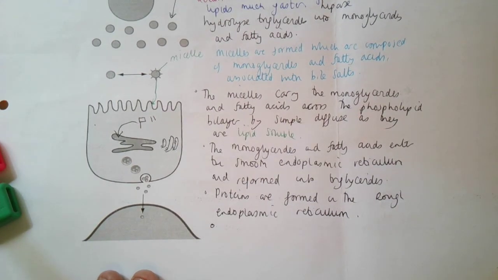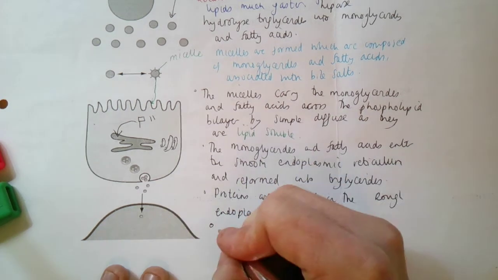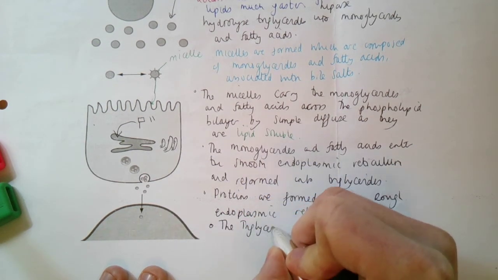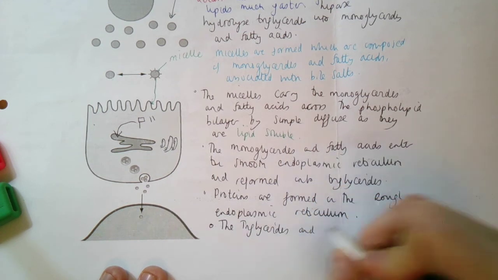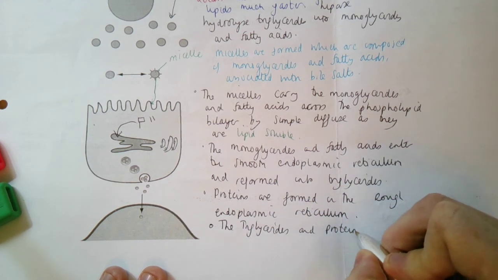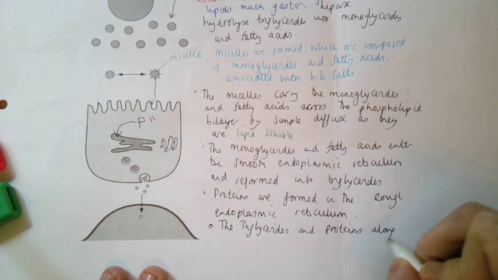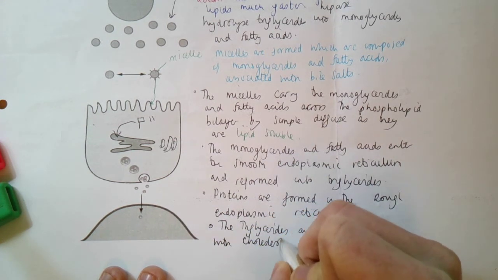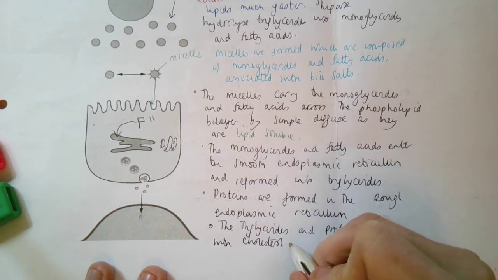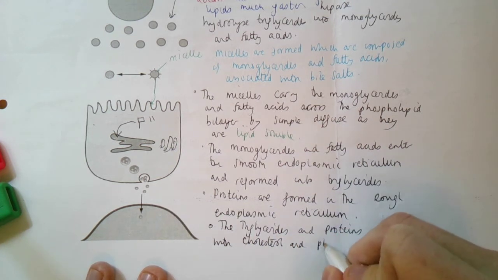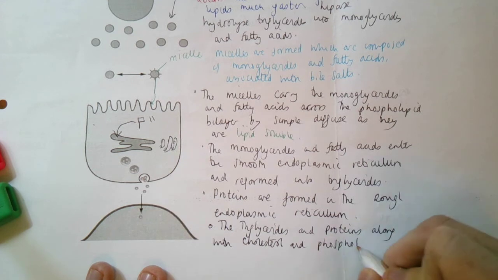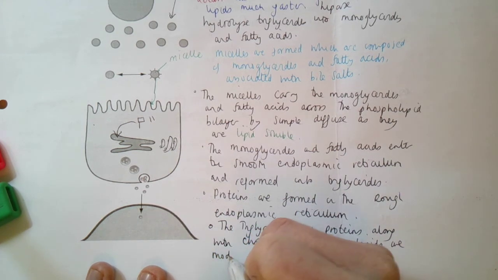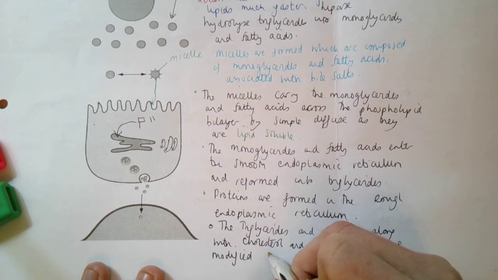So then, what happens here is the triglycerides and proteins, along with cholesterol that's made in the smooth endoplasmic reticulum, and phospholipids, are modified and assembled in the Golgi apparatus.